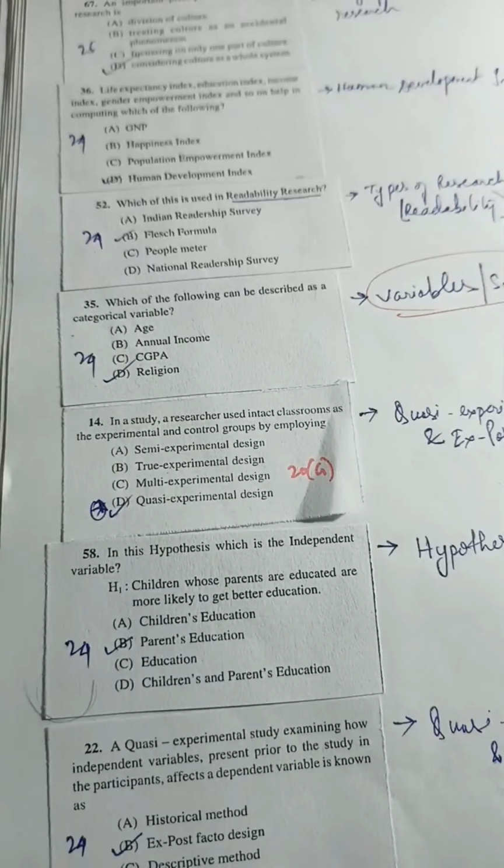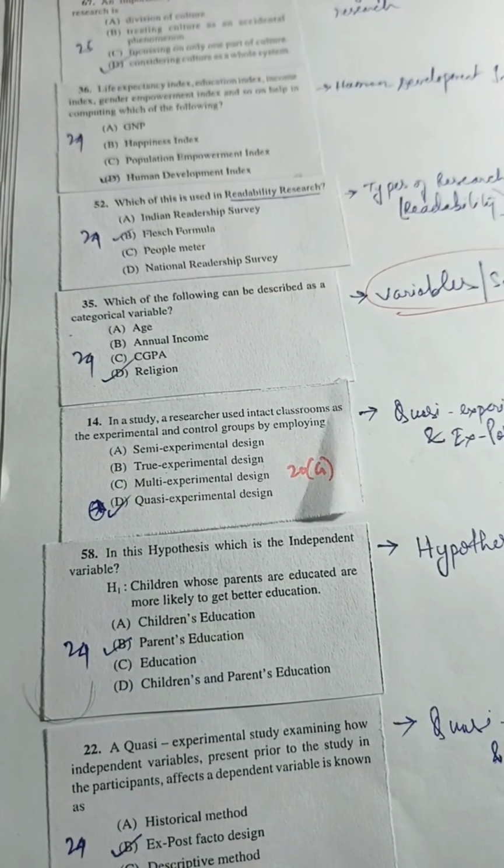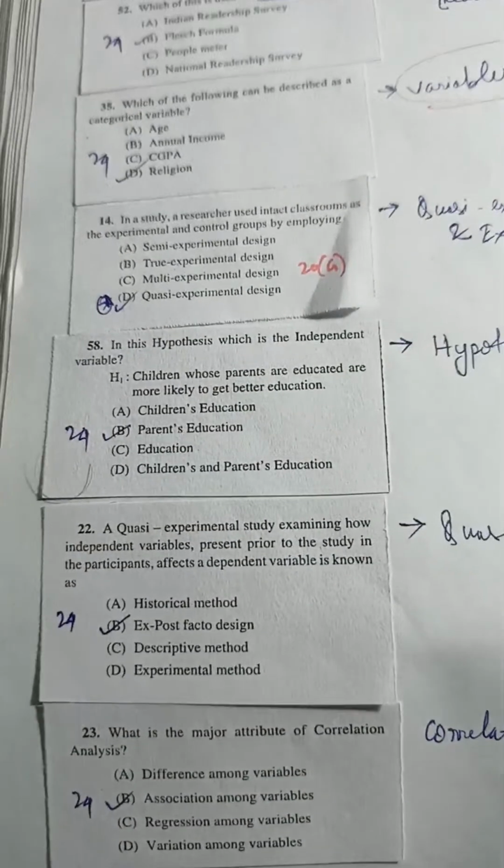Quasi-experimental research is such a study that a researcher uses when intact classrooms are the experimental and control group. Quasi means half. So as the name suggests, we can say it's quasi-experimental research. In the next question, we have again a question from hypothesis.